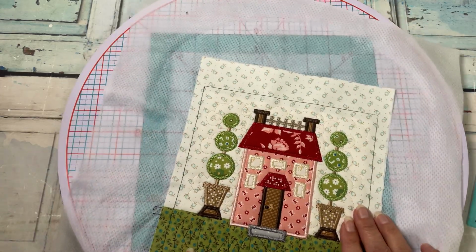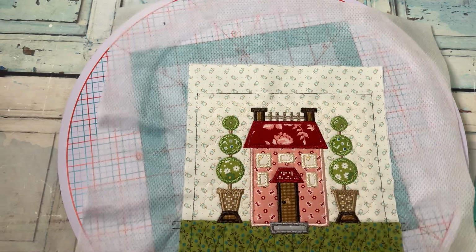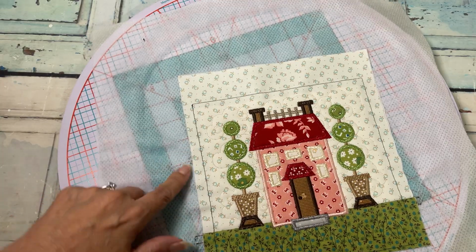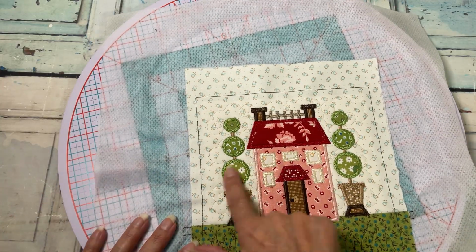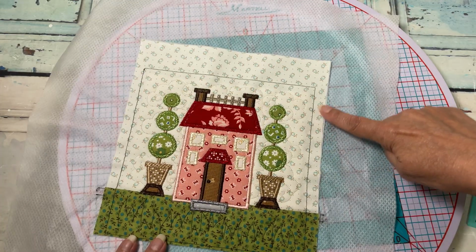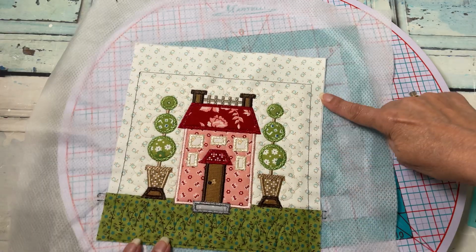And I think if you look, for example, at this edge, you can see that right in here, it kind of curves in, dips in, and that's just, I think, because there's so much embroidery and so much quilting. And the same thing with this side, you can see that it kind of just has a slight curve.